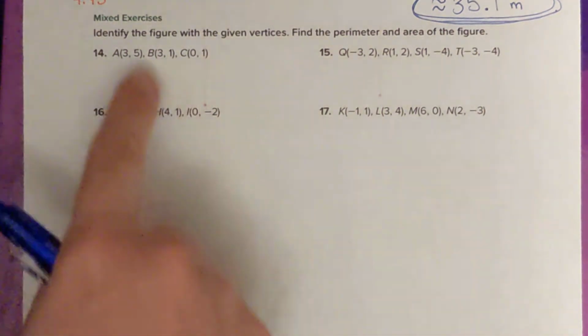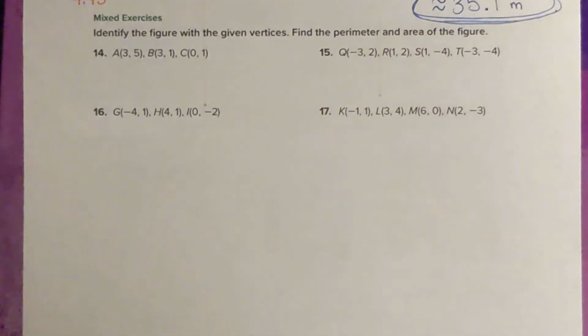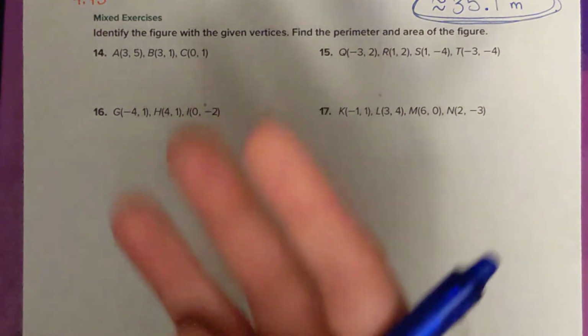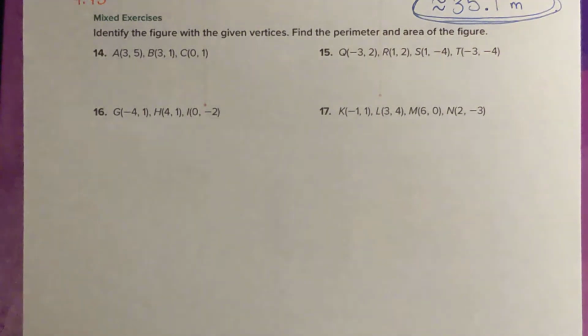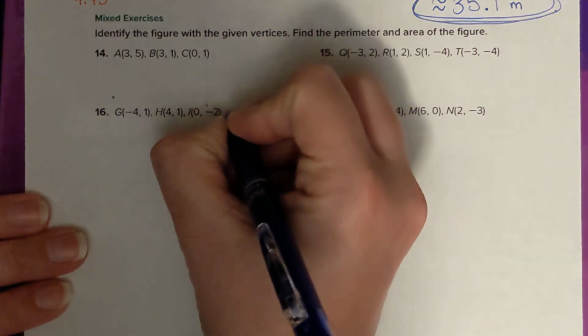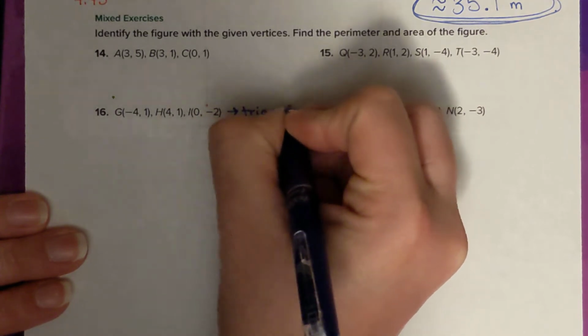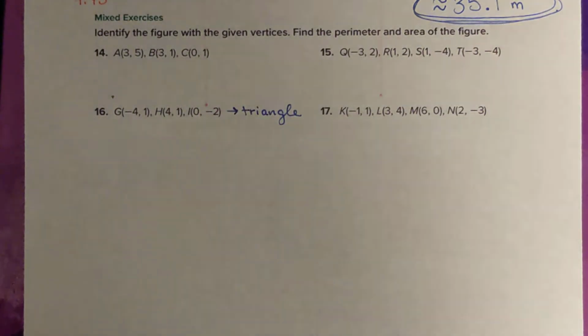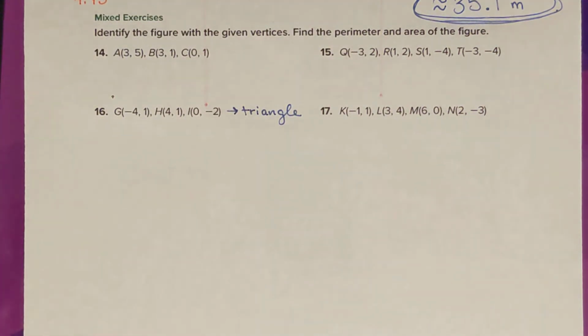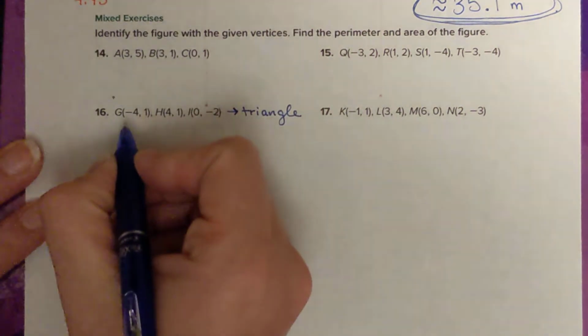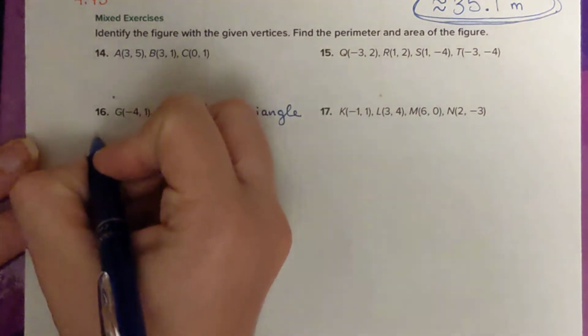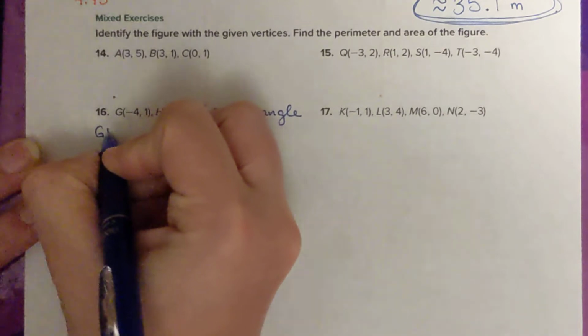So this first one. The first thing that I wanted you to do is identify the figure. So to identify the figure, first look at how many points do you have? You have 1, 2, 3, right? Think about what type of shape only has 3 corners in it, or is only made up by 3 sides, if you will. Hopefully you thought of a triangle. Now we have to do the distance formula to figure out all 3 sides. So let's start with the first one. Let's do GH.